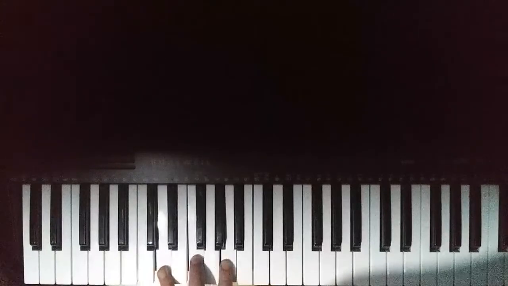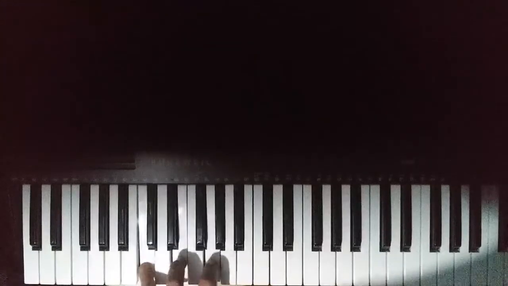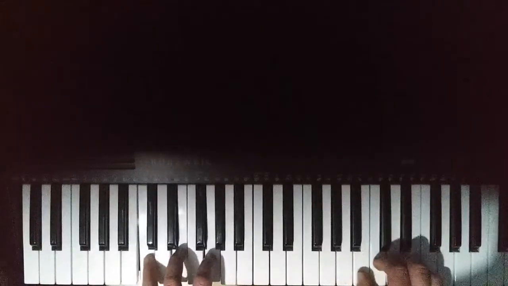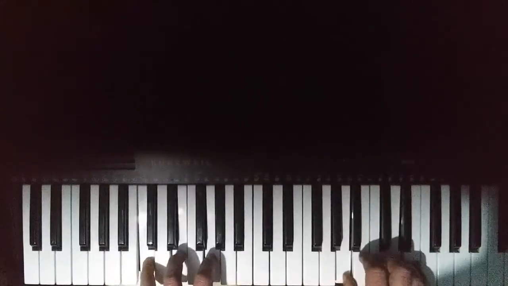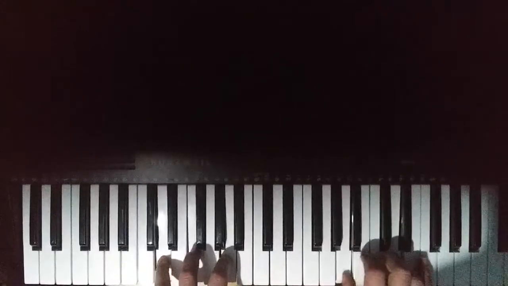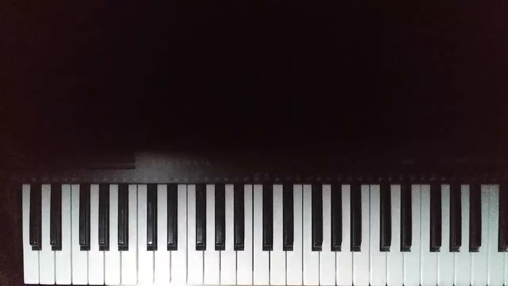Okay, I'm in D minor, but I play the C major scale. Let's see how it sounds. Okay, so that's the way to use the modes, to use them in different harmonic orders.